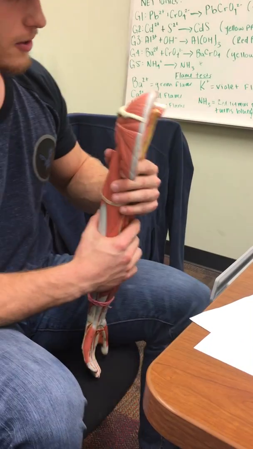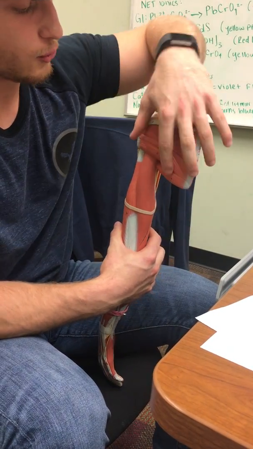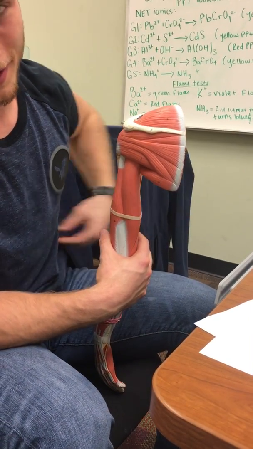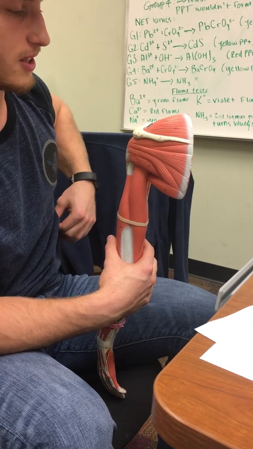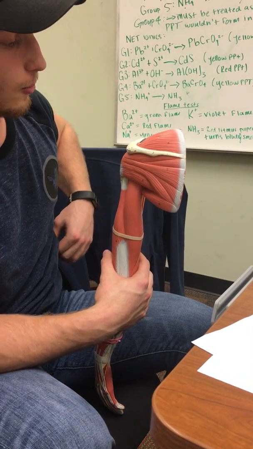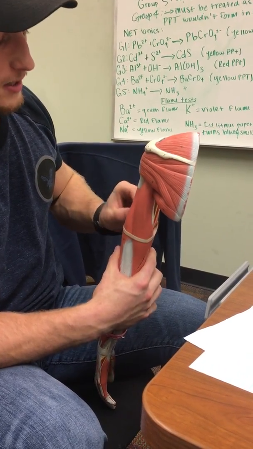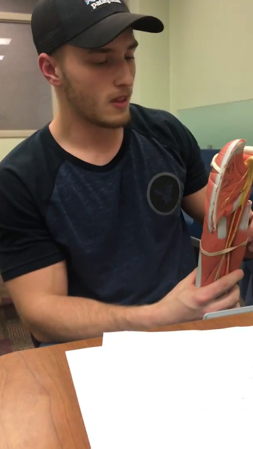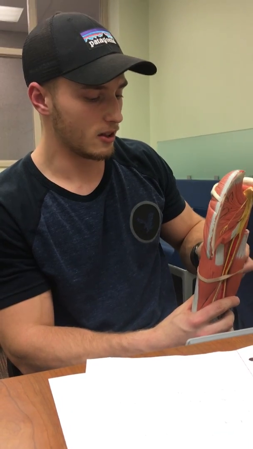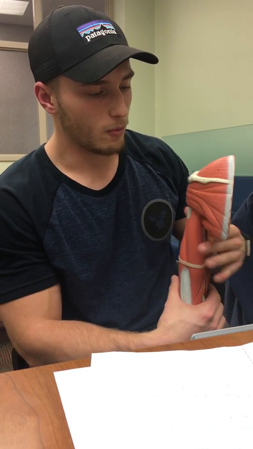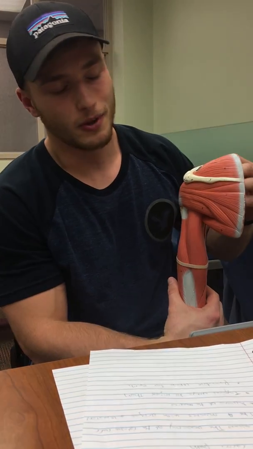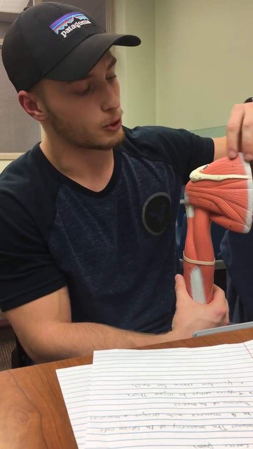The rotator cuff, surprisingly, as amazingly structured as it is, is one of the most common shoulder injuries you'll see, especially in the sports world. And I actually worked as a PT tech for a little while at a physical therapy shop back home. And one thing that I learned is that the most common place of injury in the rotator cuff is actually your supraspinatus.